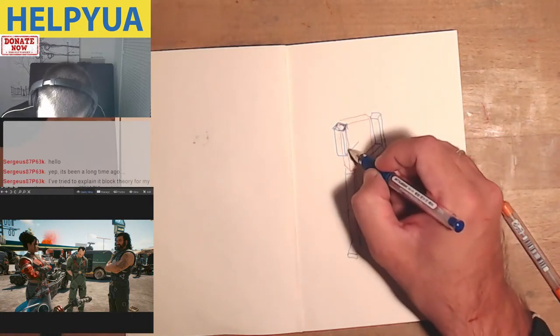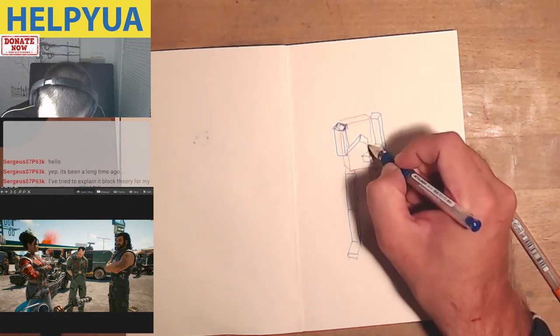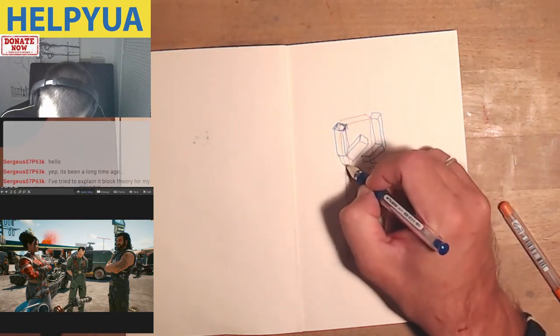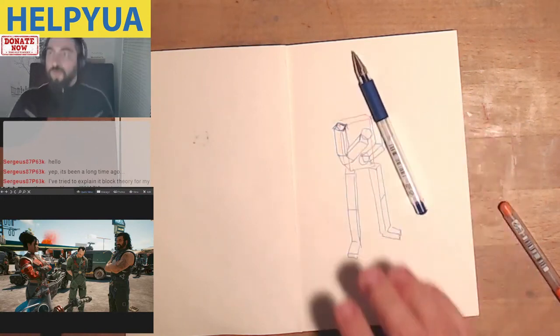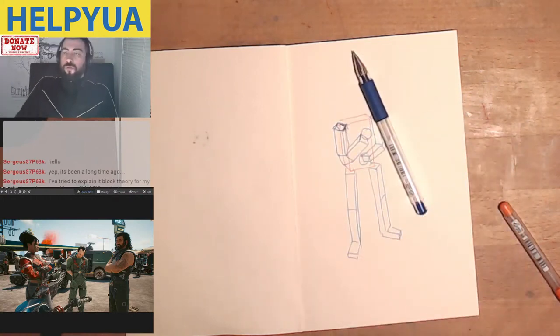To move quickly to protect your torso and face, because if you just bend like this, you can cover your face.